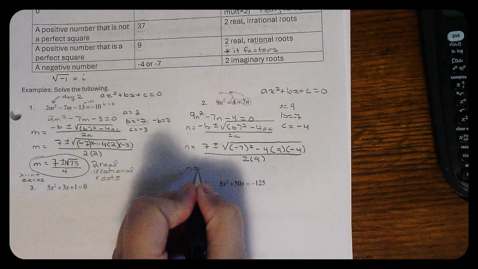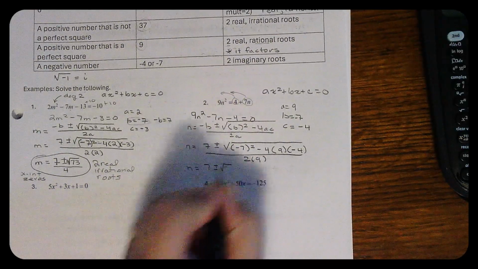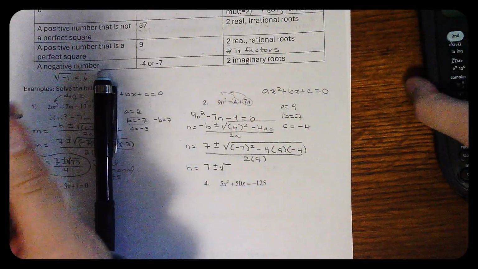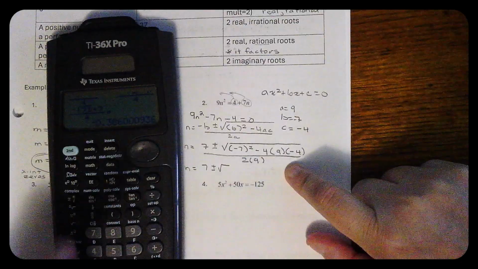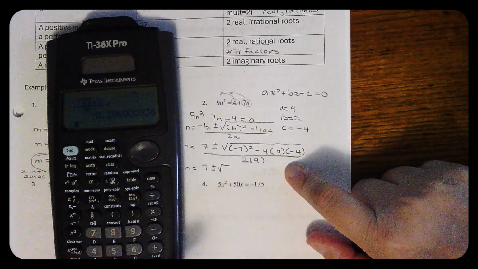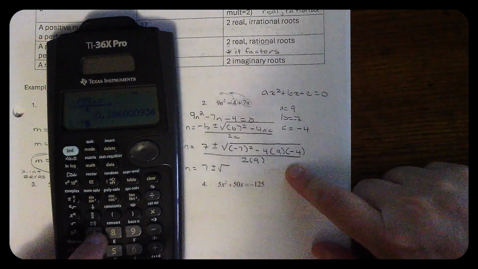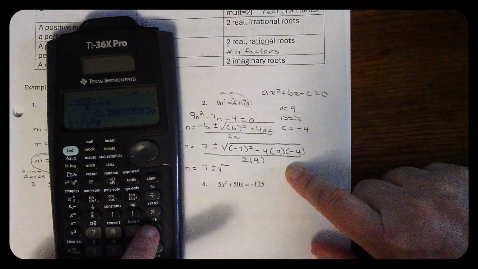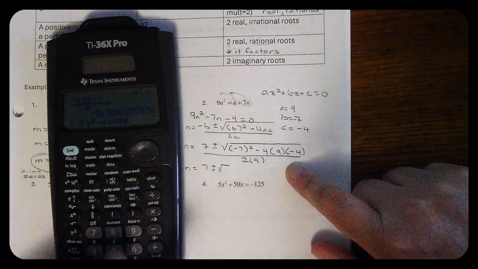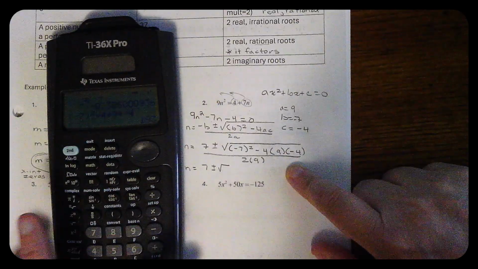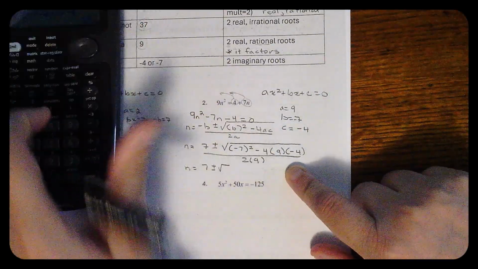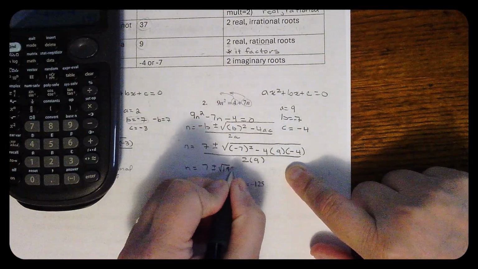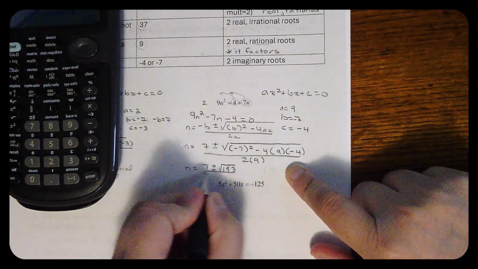So then I'm going to write down 7 plus or minus the square root, because I have to show my work. Then I pick up my calculator and put the discriminant in, which is the value underneath the radical. So parentheses negative 7 quantity squared minus 4 times 9 times negative 4. And I'm going to get another square root that looks like you can't simplify, 193, over 18.